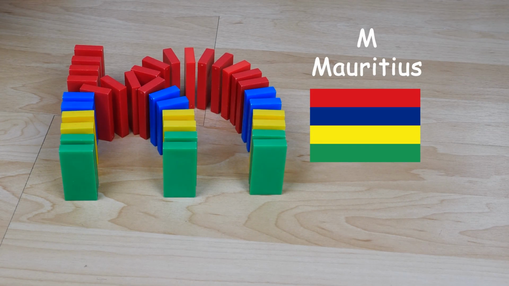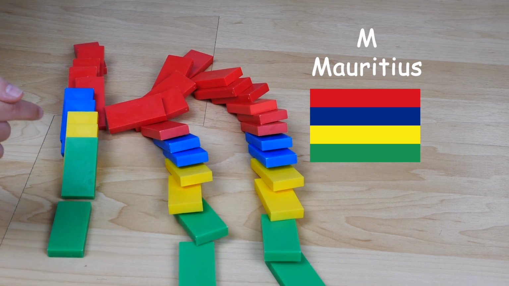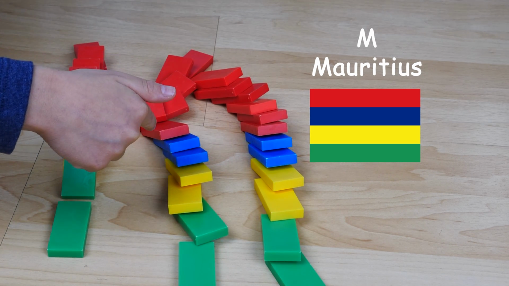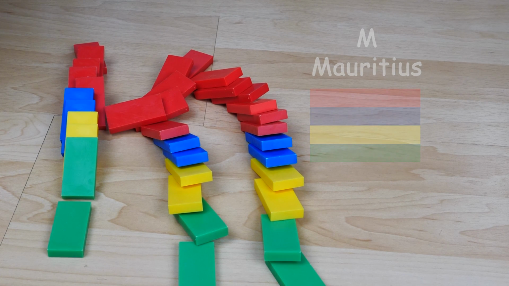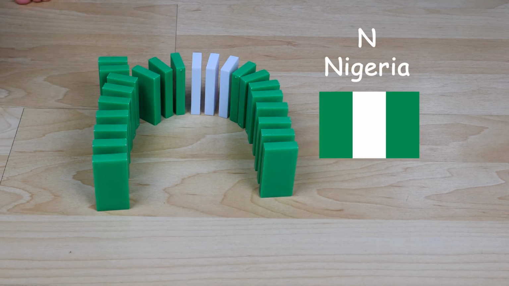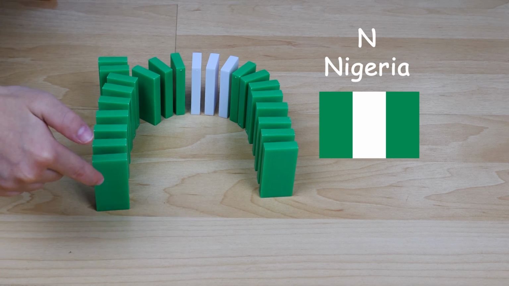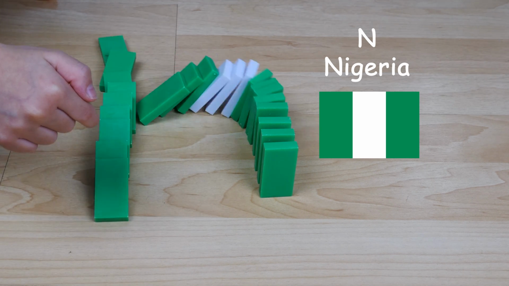Here's M, and M is for Mauritius, the small country. Now let's go. 3, 2, 1. This nearly failed. Okay, here is letter N. N is for Nigeria. Let's push it in 3, 2, 1.